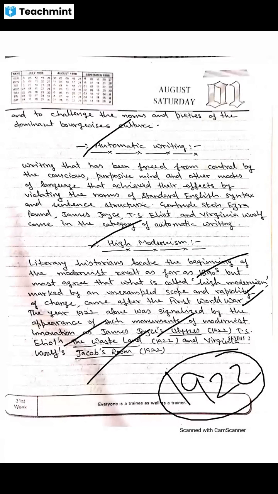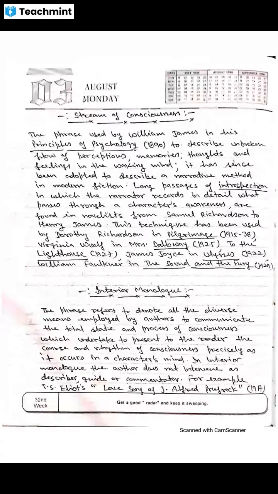So, if any question comes related to high modernism, you can now write it down. A very important question is the stream of consciousness technique. Whenever you write this, the phrase was used by William James in his book Principles of Psychology, and you have to write it in this pattern. It was used to describe the unbroken flow of perceptions, memories, thoughts and feelings in the waking mind.